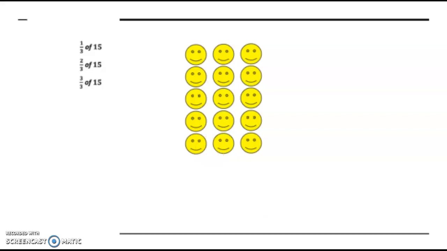So I'm going to make a box around our first part, and I can see that there are 5 entire happy faces in that first row. So 1/3 of 15 is going to give me 5. 2/3 of 15 is going to give me 10. And of course 3/3 of 15 is going to be the entire thing, so I'll have 15 little happy faces.